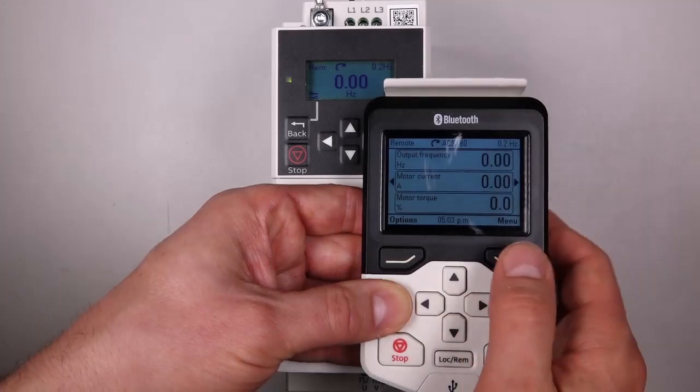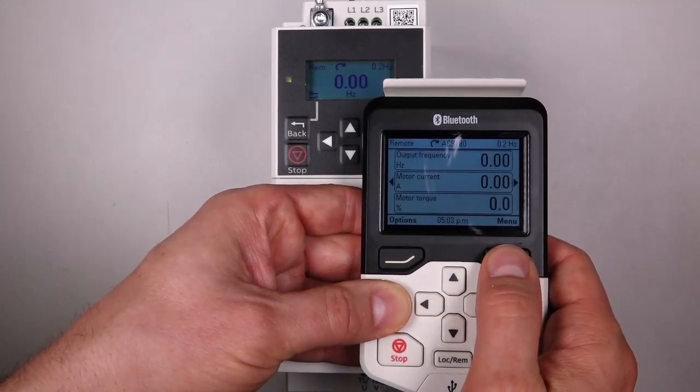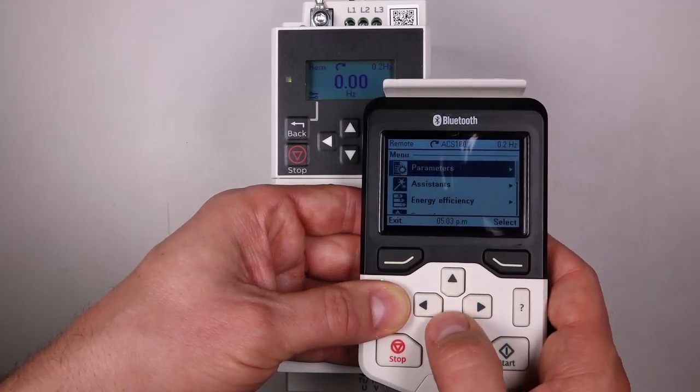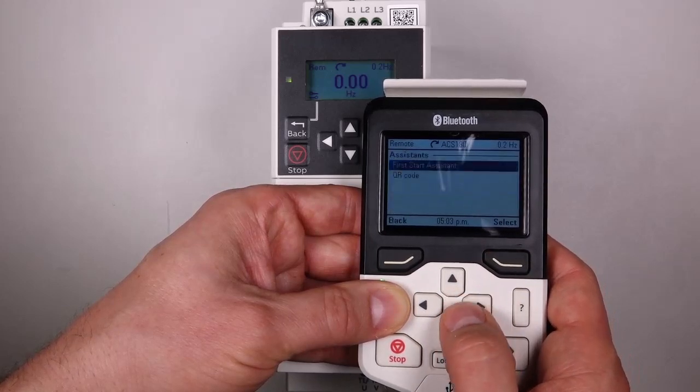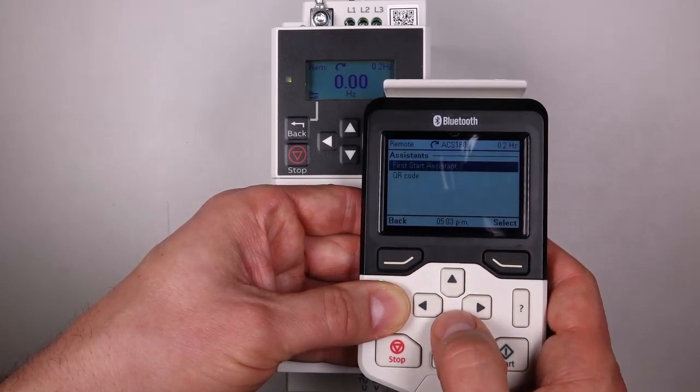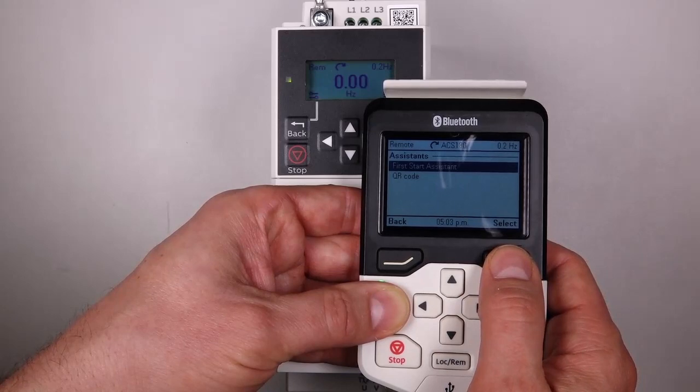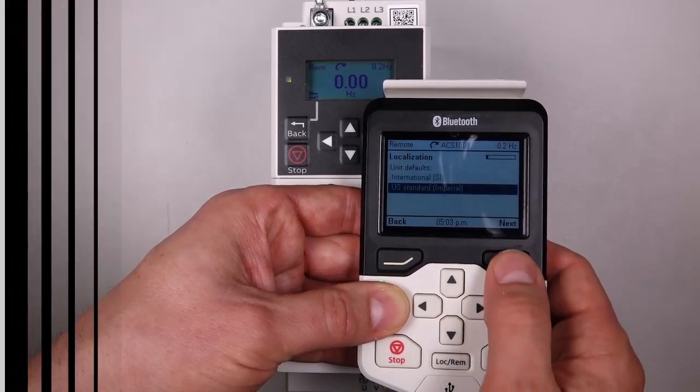Alternatively, if you have a remote control panel connected to the drive, you may navigate to the home view and select Assistance from the list. Here you'll find ABB's First Start Assistant, which aids in drive commissioning, including providing an option to bump the motor and check for proper shaft rotation.